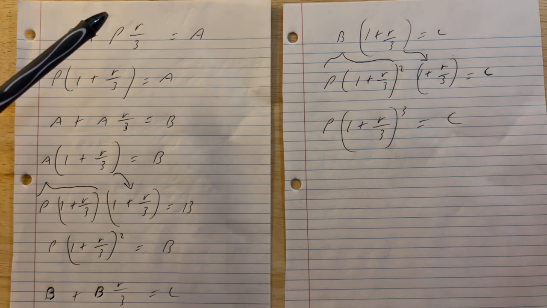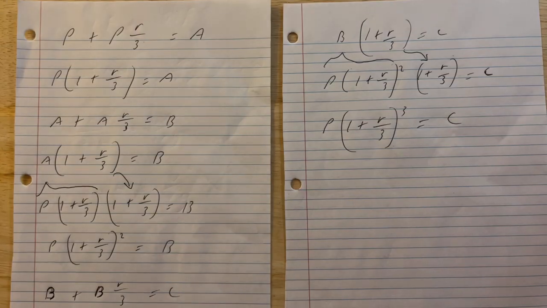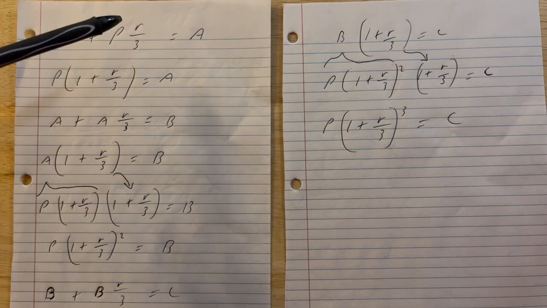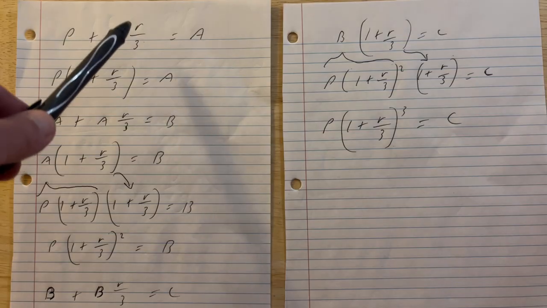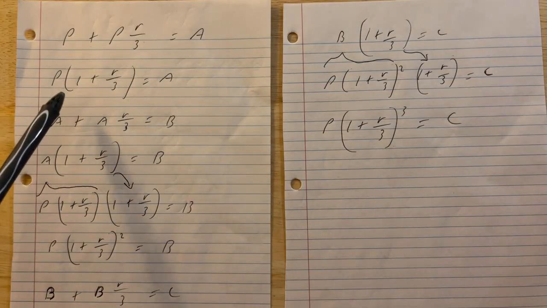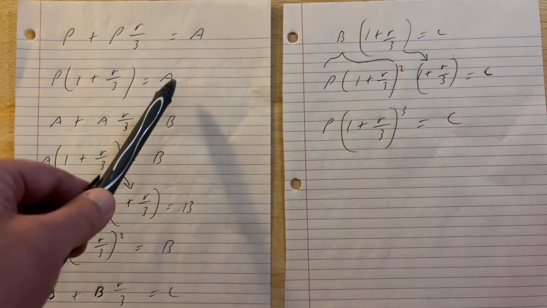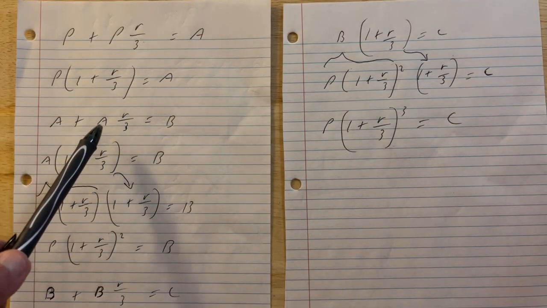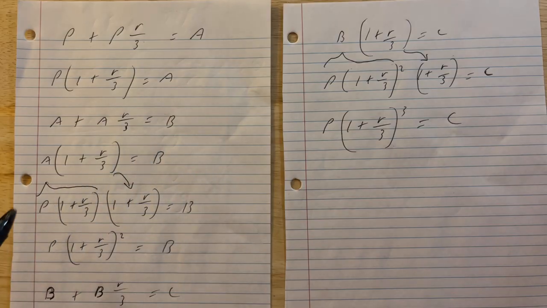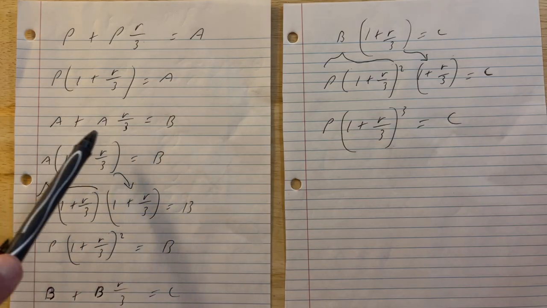So if we have a 3% interest per year, which is a 3% APR, we take 3 divided by 3, which equals 1, which means we only charge 1% interest over that first third of the year. So we take our principal plus principal times rate over 3 equals A. Go ahead and pull out our P's early on. Now that we've solved for A, let's solve for B. So it'll be A plus A times the rate over 3 will equal B.